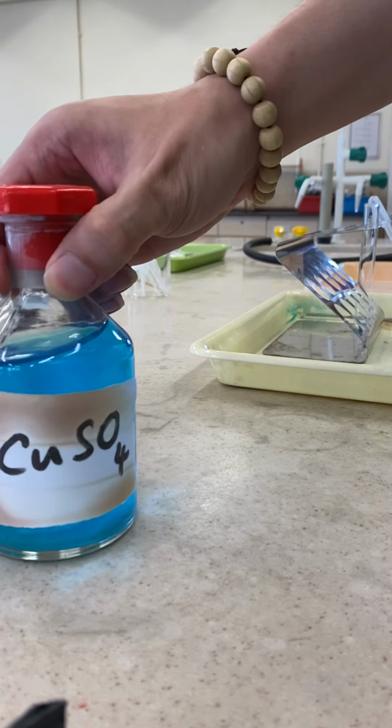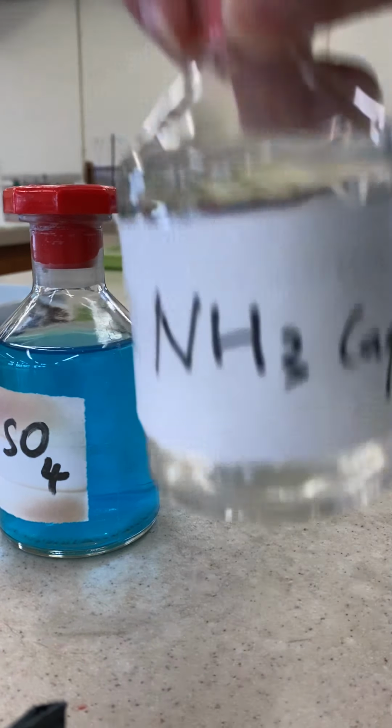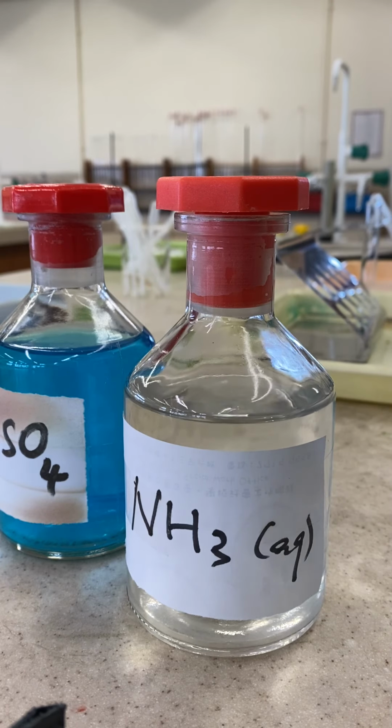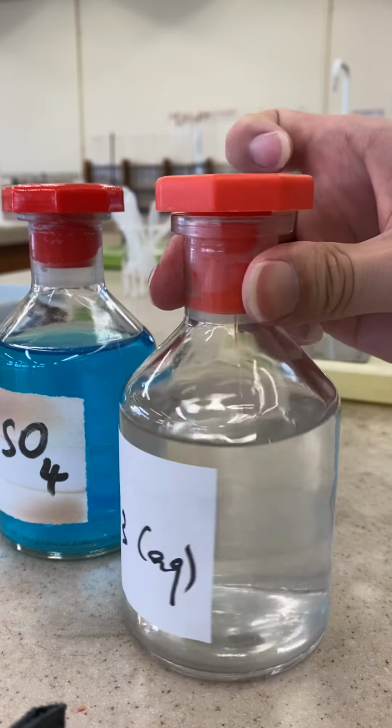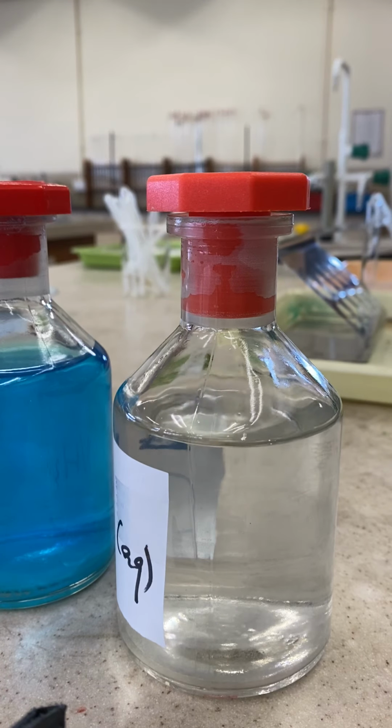First of all, the reagents involved are these two: the copper-2 sulfate, a beautiful blue solution, and this other one is NH3 (aq), that is aqueous ammonia. So my question is, when you're making this observation that copper-2 sulfate is a blue liquid and aqueous ammonia is a colorless liquid, do they turn into new substances? Obviously, no.